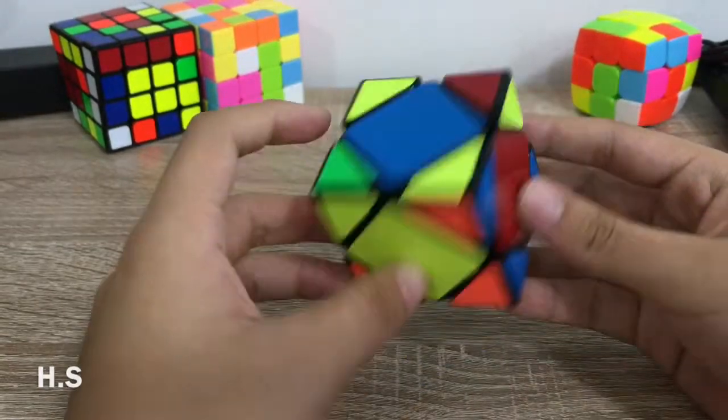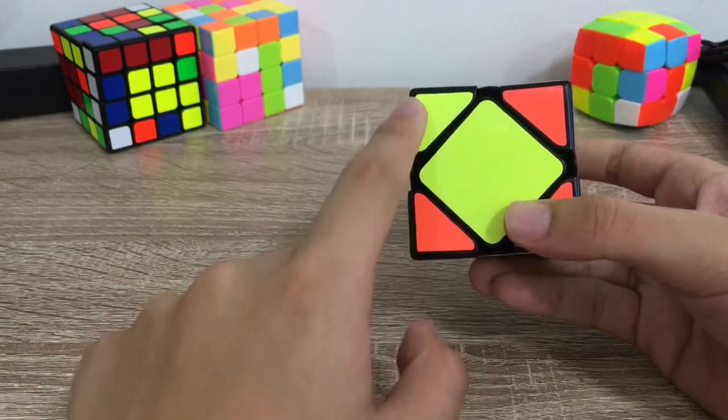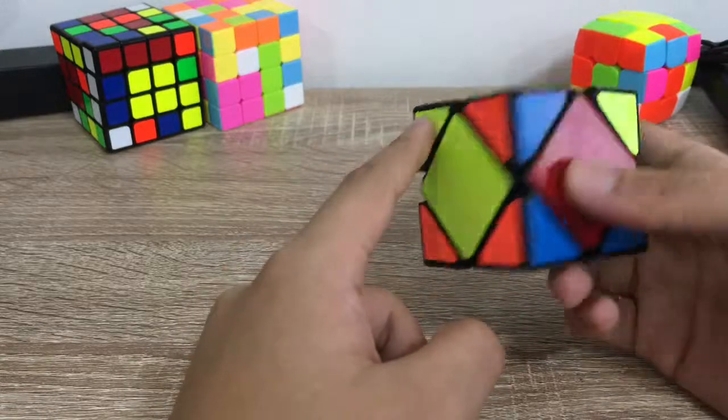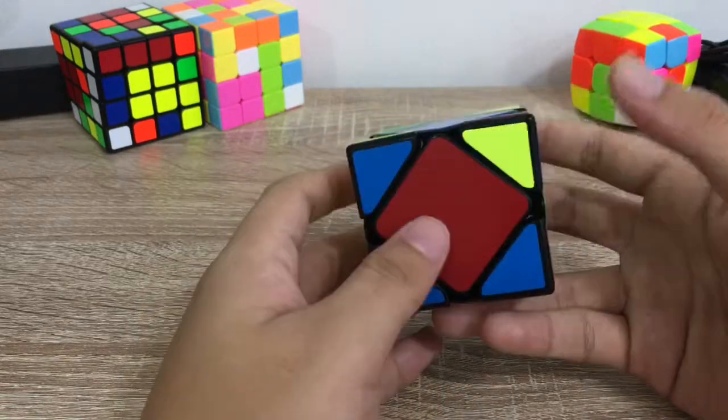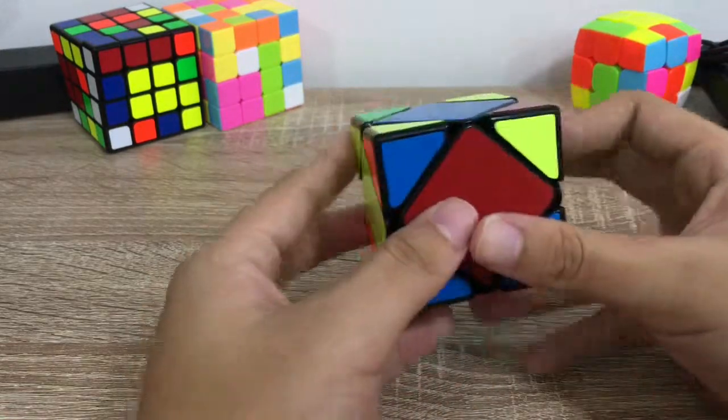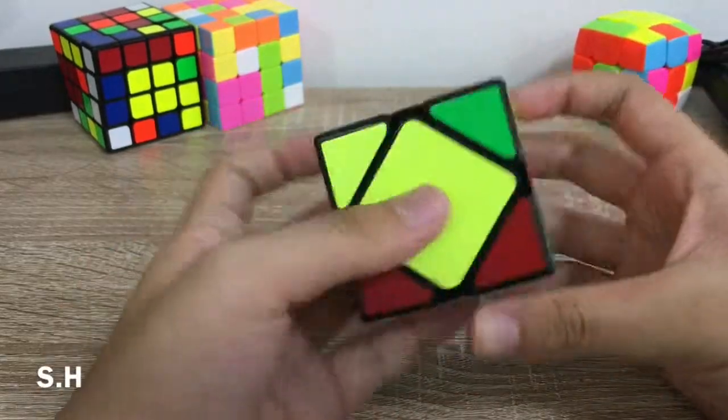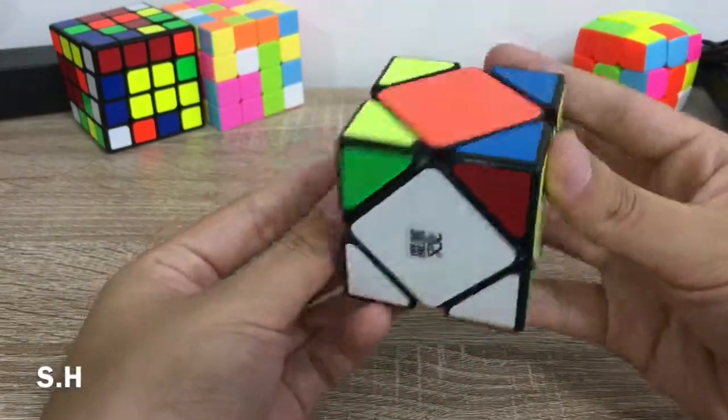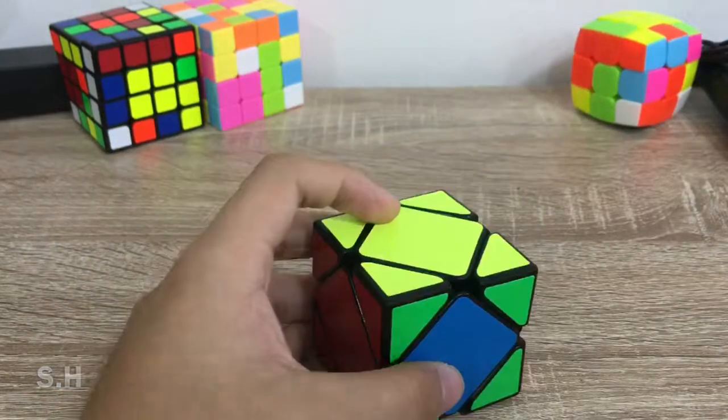And then you get to this case where this yellow center piece is with the left yellow corner piece, and then you want to turn it to the right corner piece, and then you want to just solve it. And then, you know this case.